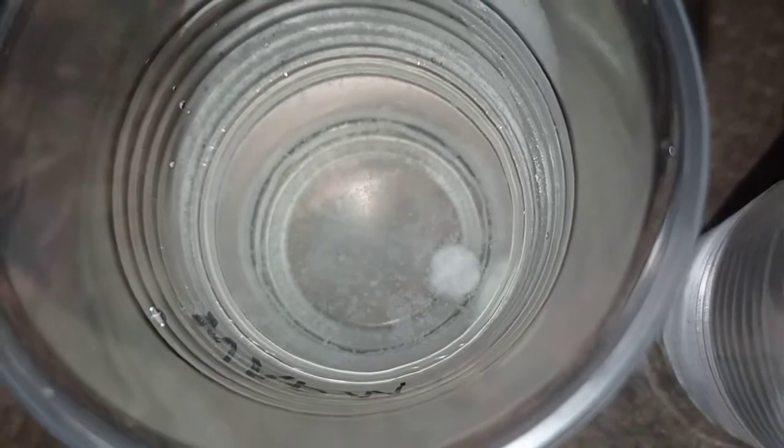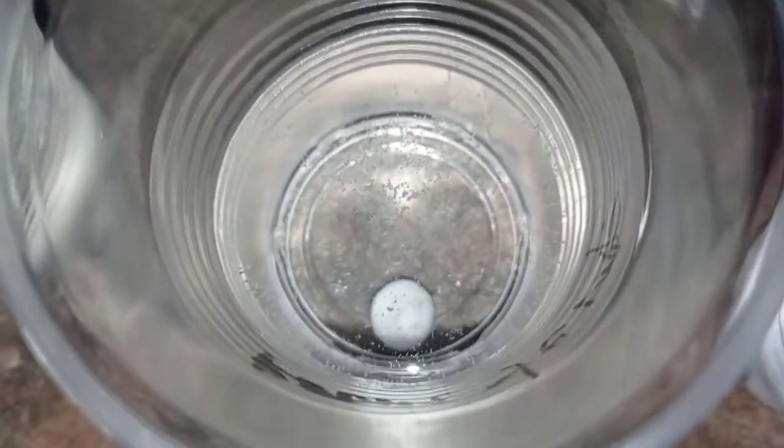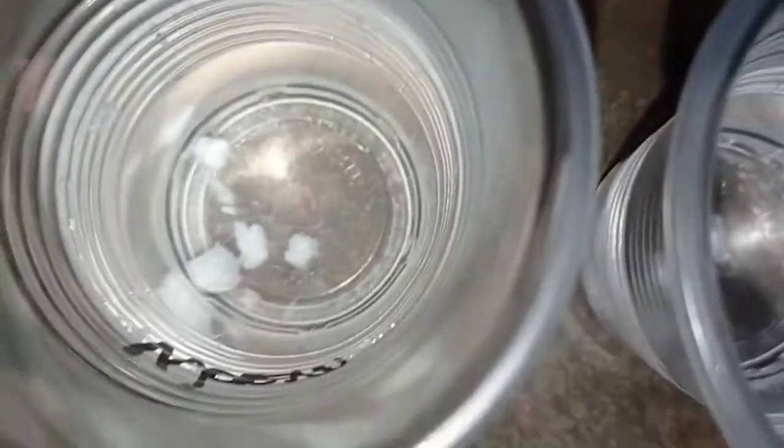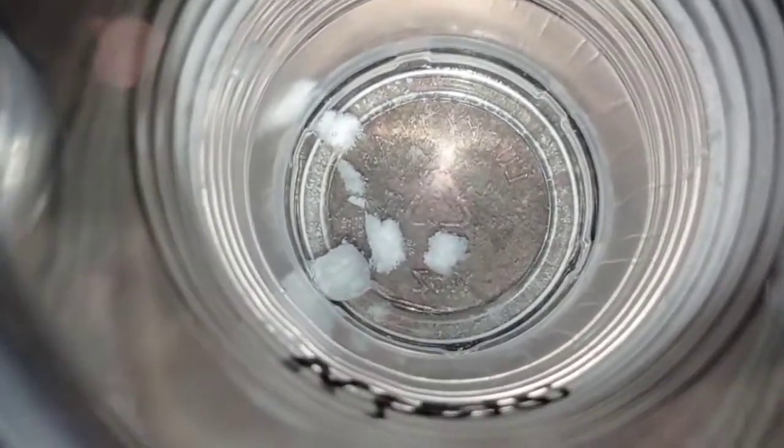So first we look at the whole tablet in warm water. That's its result. And the whole tablet in room temperature water. That is the result. And the broken tablet in the warm temperature water, that's the result.